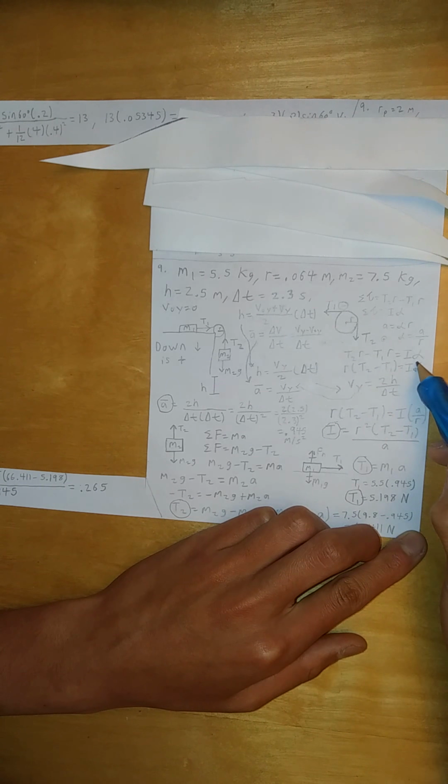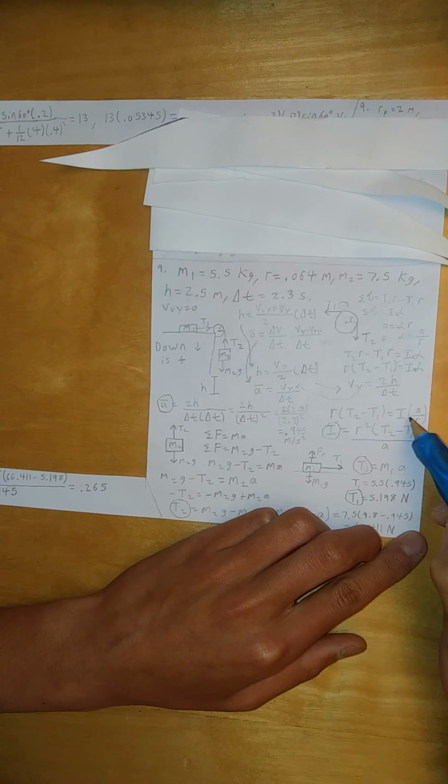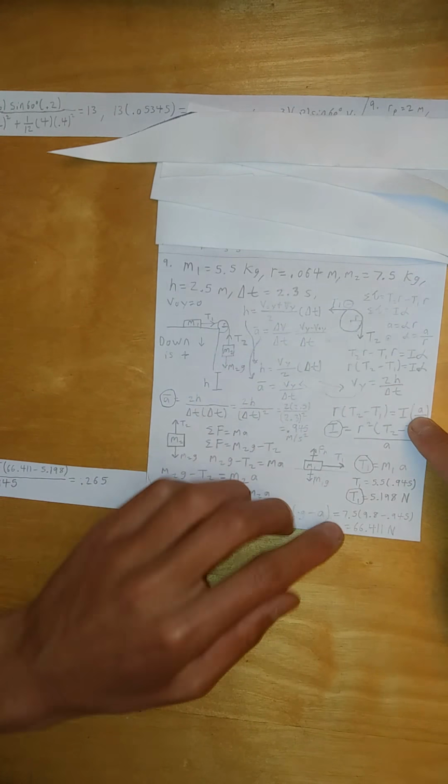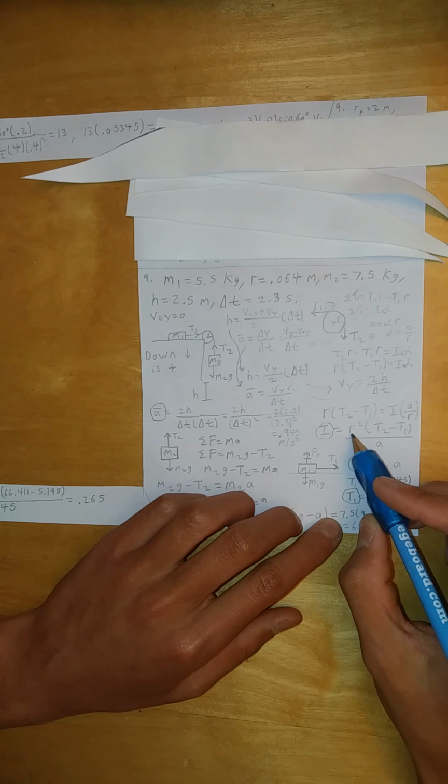Now since alpha equals a over R, that is going to be here. So from here to here, this is the only difference. Now we're going to solve for I, multiply both sides by R, so R squared, and then divide both sides by a, so we get R squared.